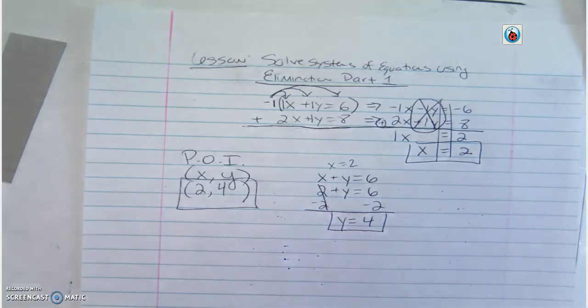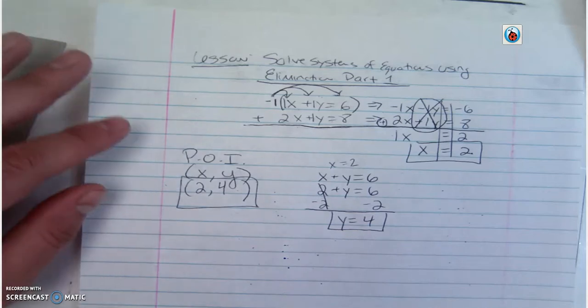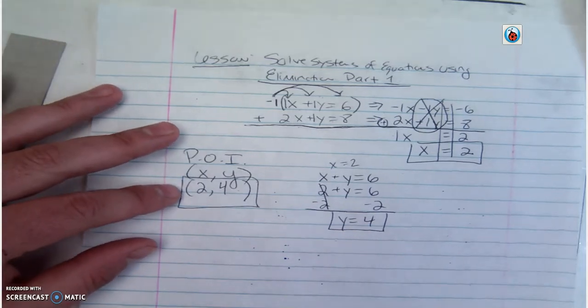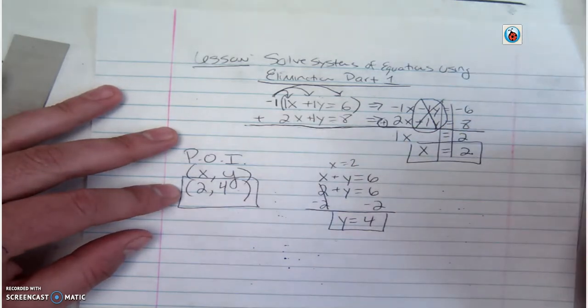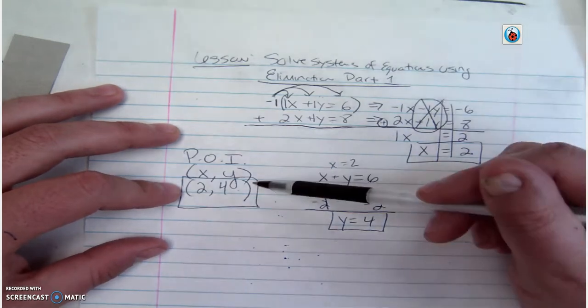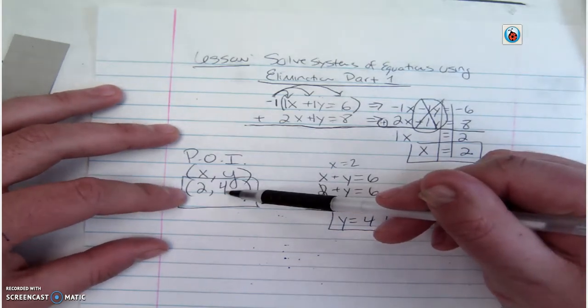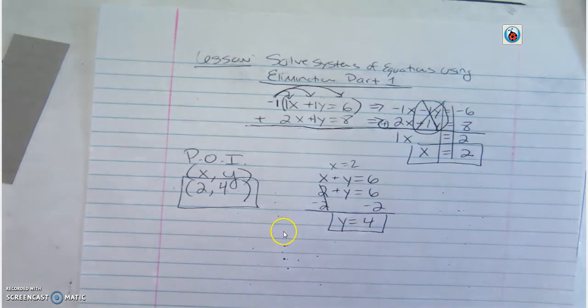So this is going to be part 1 of elimination. And I'm going to break this up into 2 parts because the second part is going to deal with needing to multiply both equations by a number in order to get something to be eliminated. Just remember, your teachers will emphasize here that you need to make sure that you take your POI and check it by subbing it back into the original equations. Stay tuned in about a week or two so that you can see part 2 of elimination.